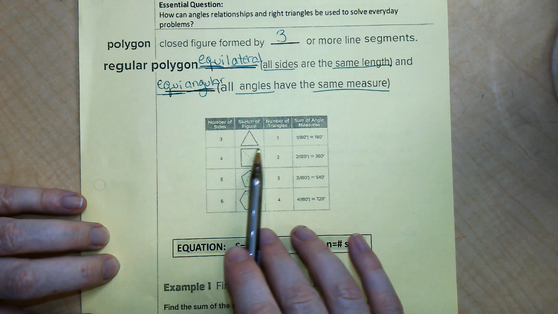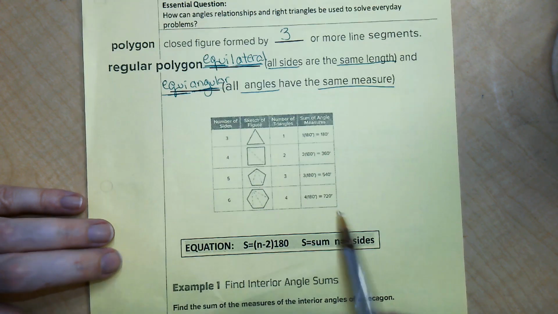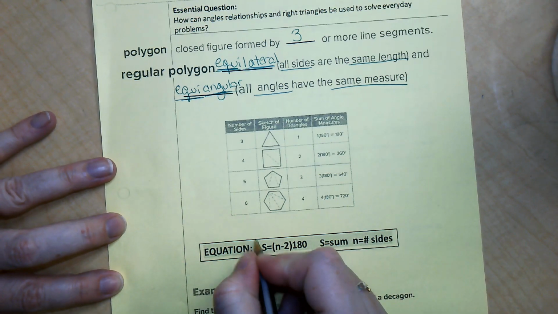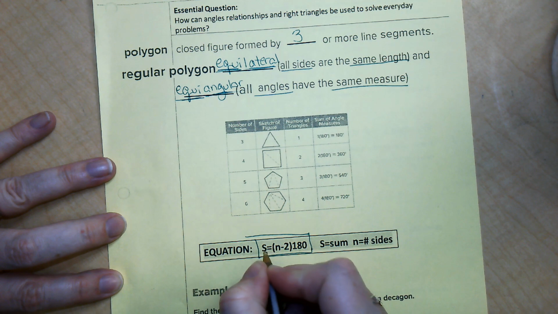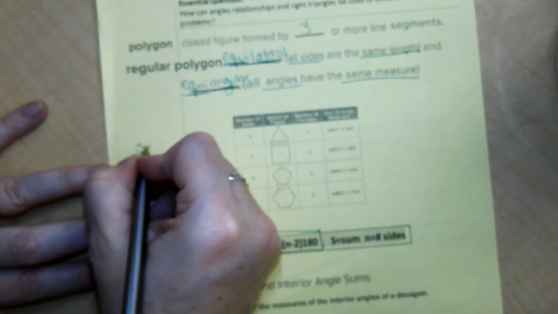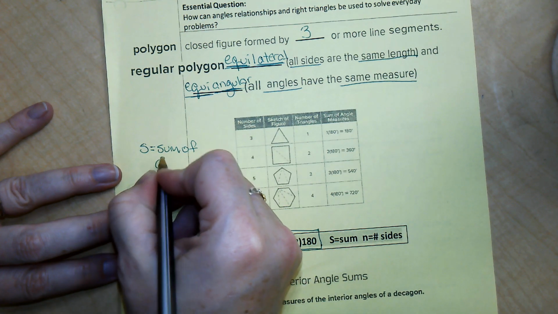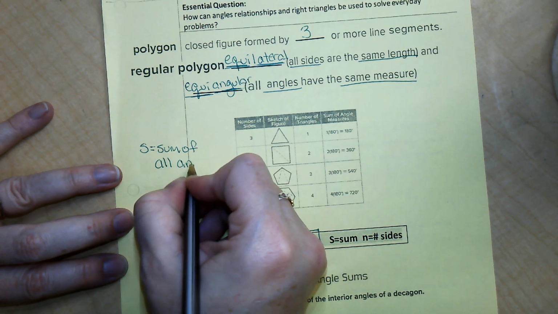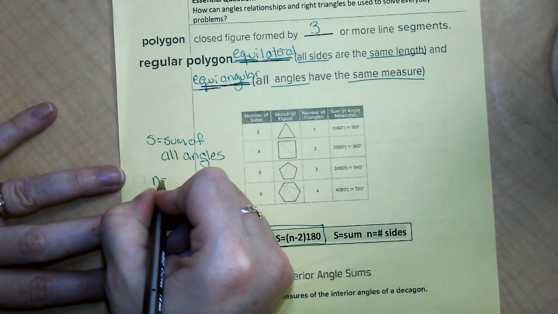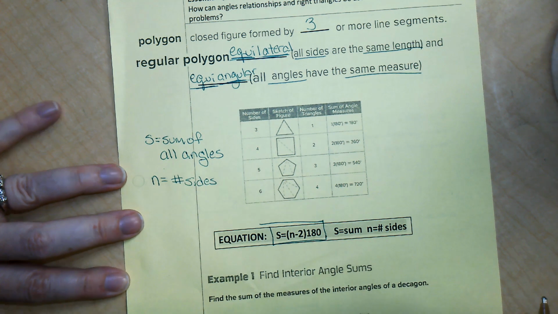And then we know the sum of the angles of a triangle is 180 degrees. So that gives us our formula. In our formula, S equals n minus 2 times 180. S is the sum of all the angles inside that polygon, and n is the number of sides of your polygon, okay?